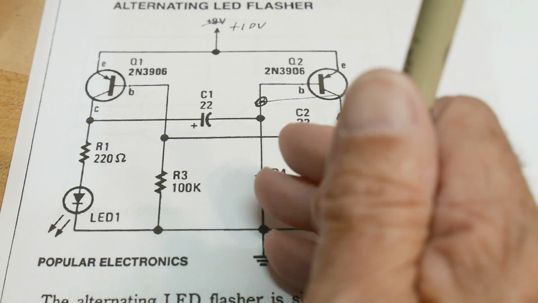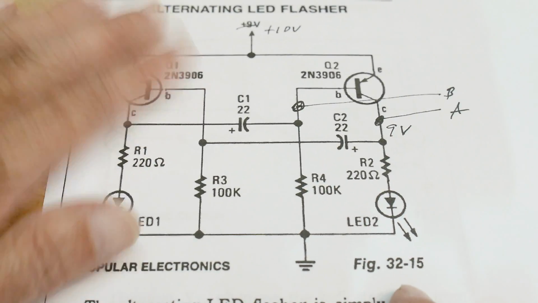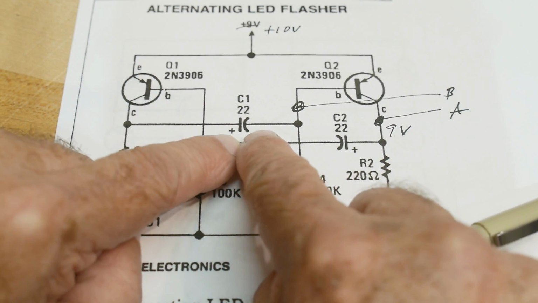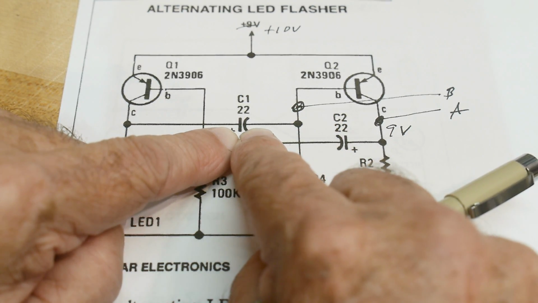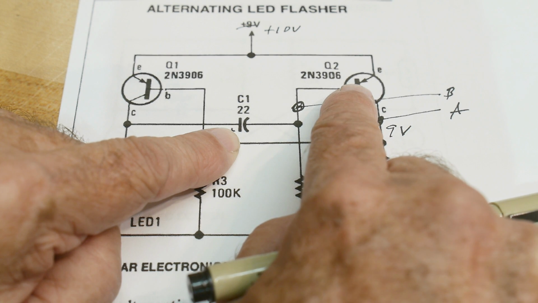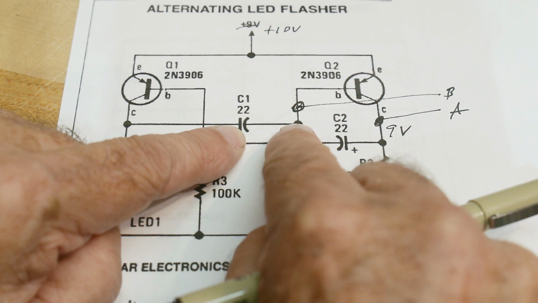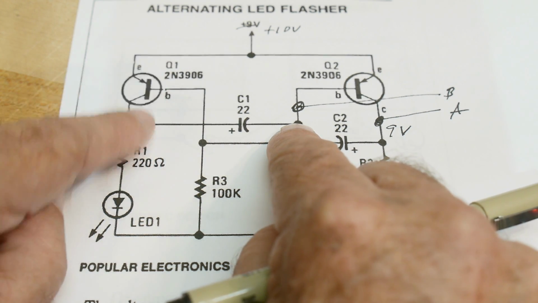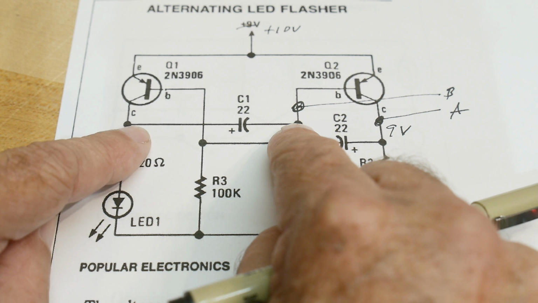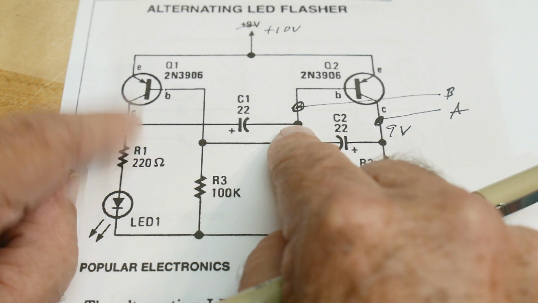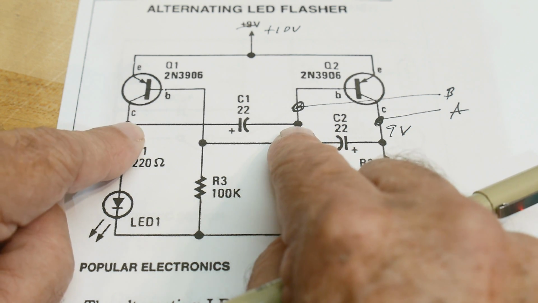How does it get up to 17 volts? Let's take a look at this capacitor right here. Let's say this guy's on. He's on, so we have 9 volts sitting right here. Over here, this guy's off, so he's pulled down to ground. We have ground here and 9 volts here. It's about 1 volt and 9 volts, something like that.